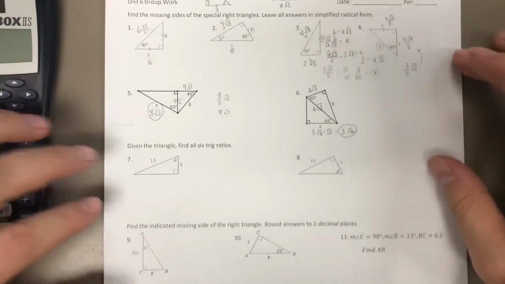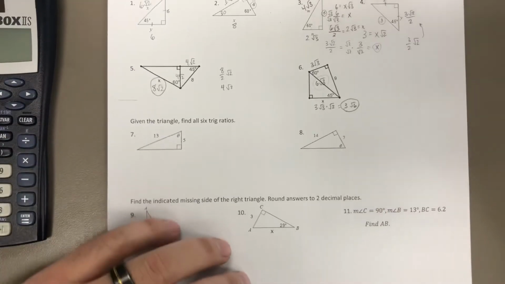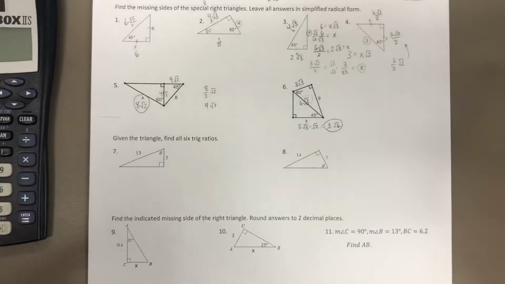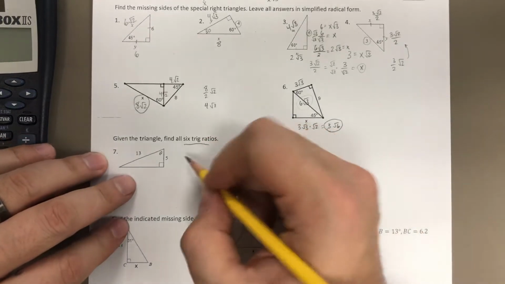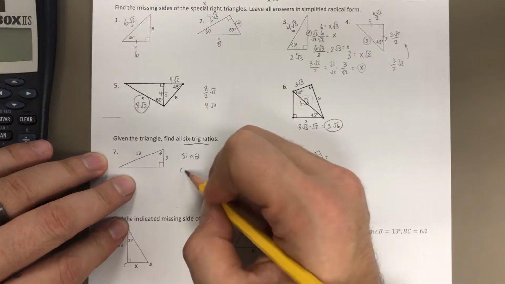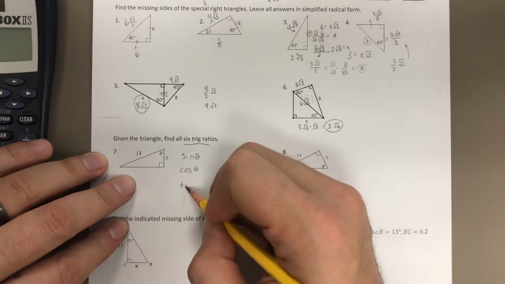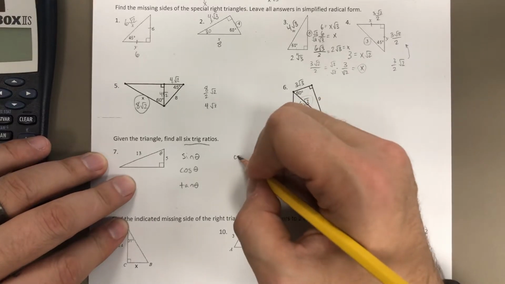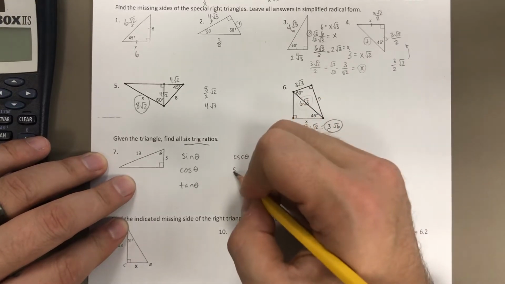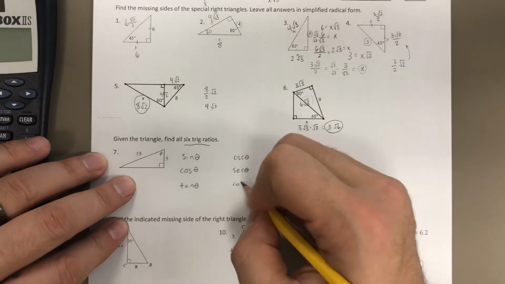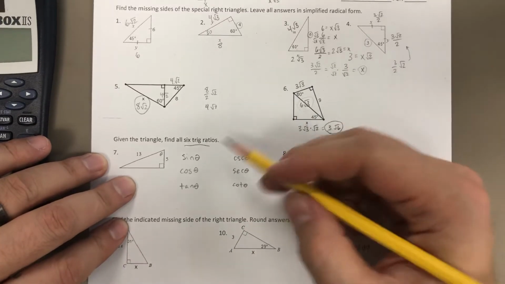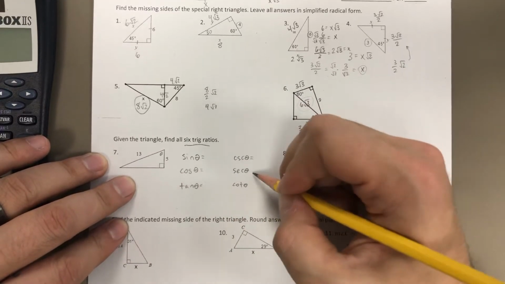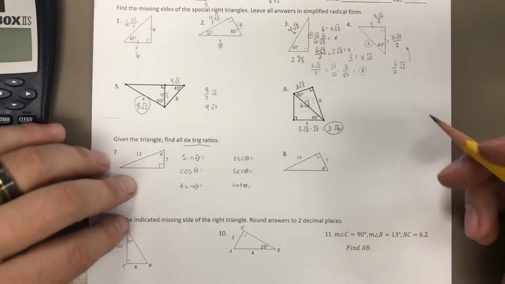So honestly, the next part's pretty easy. It's just recognizing the ratios, knowing what the ratio values are. The 6 trig ratios are sine, cosine, and tangent. And then their reciprocal ratios, which are cosecant, secant, and cotangent. These are going to be the reciprocals of these ones. So if you just know what sine, cosine, and tangent are, then you'll know what cosecant, secant, and cotangent are.